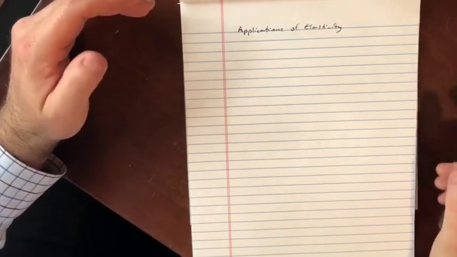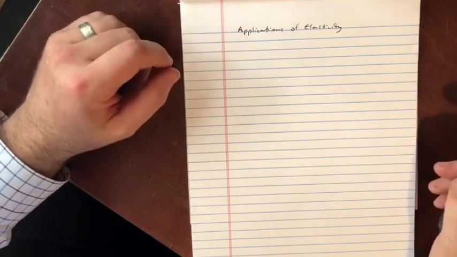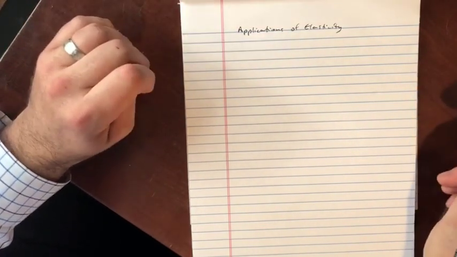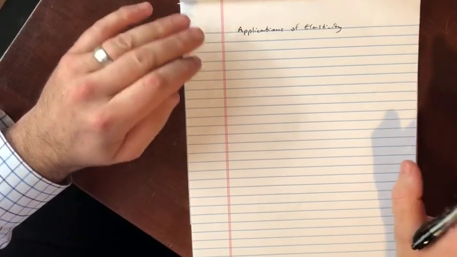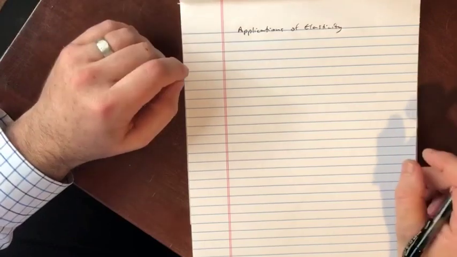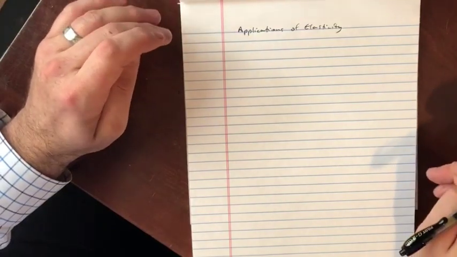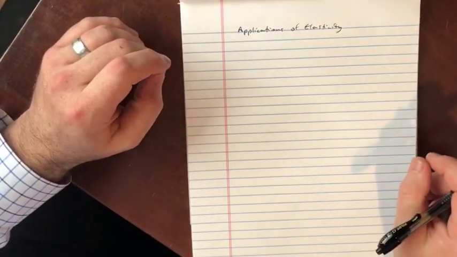All right, so we talked about what elasticity is, the responsiveness of a market to changes in another economic variable: the price of that good, the price of some other good, income, or many other possibilities as well. Now I want to talk about some applications of the concept.